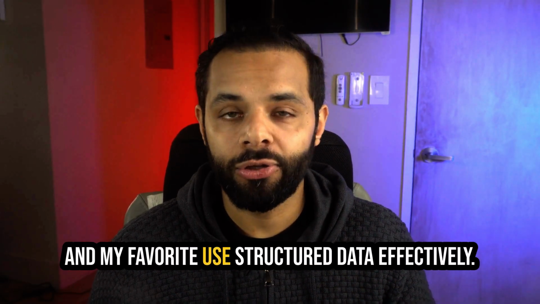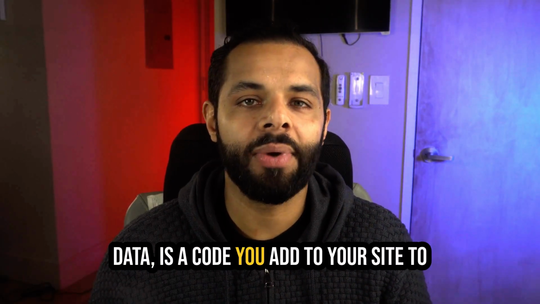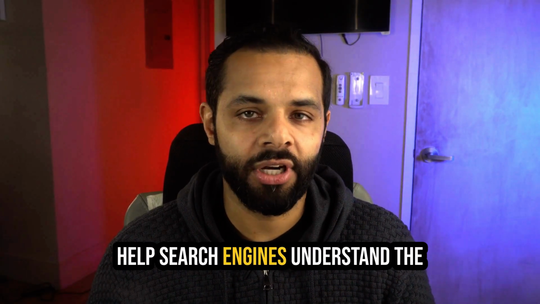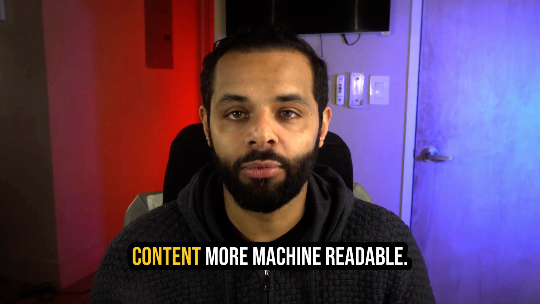And my favorite, use structured data effectively. Schema markup, which is structured data, is code you add to your site to help search engines understand the context of your content more effectively. It essentially makes your content more machine readable.